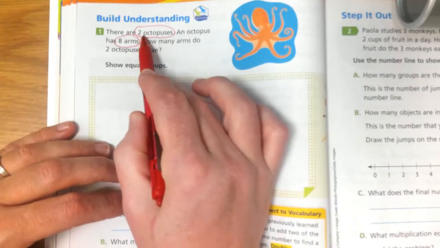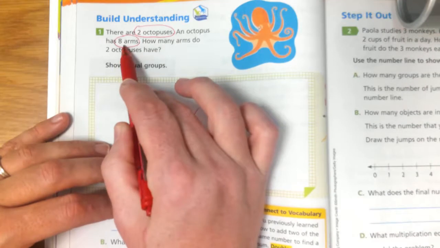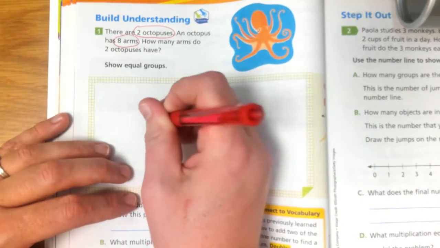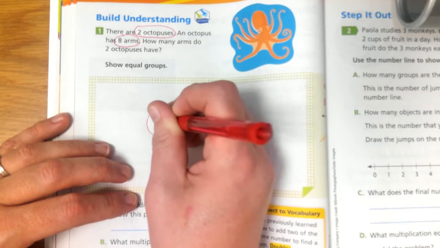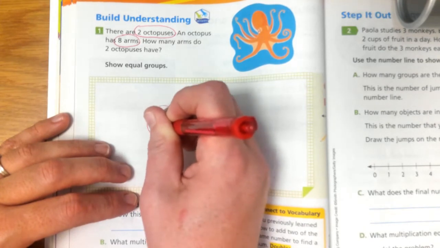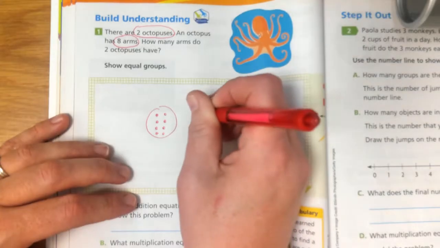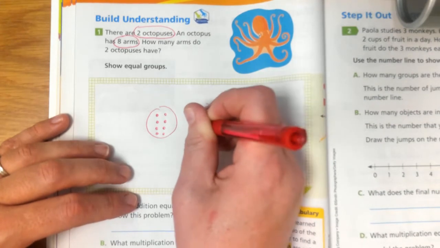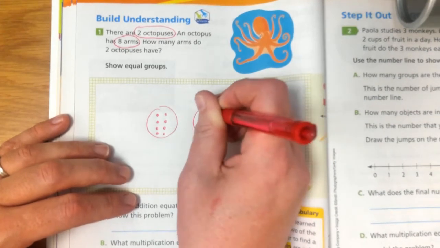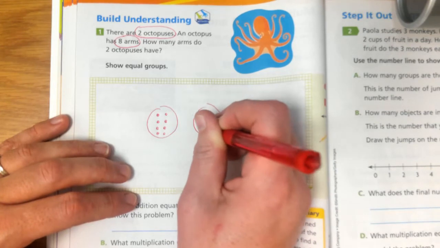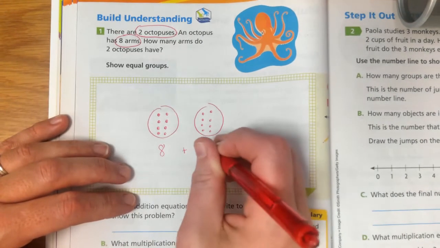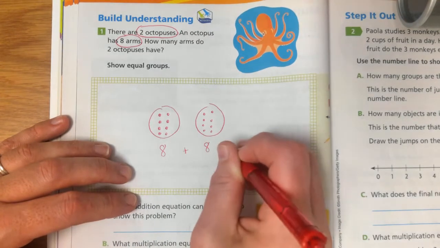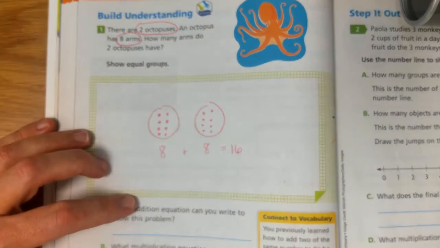Because there are 2 octopuses. So I need 2 groups of 8. 1, 2, 3, 4, 5, 6, 7, 8. 1, 2, 3, 4, 5, 6, 7, 8. So I have 8 plus 8, which equals 16.